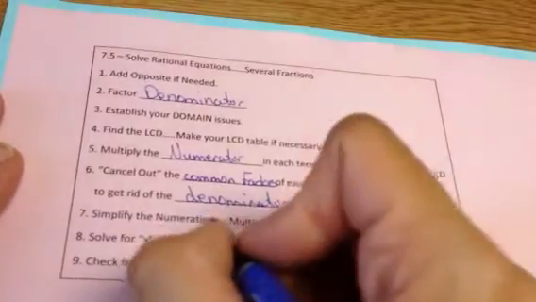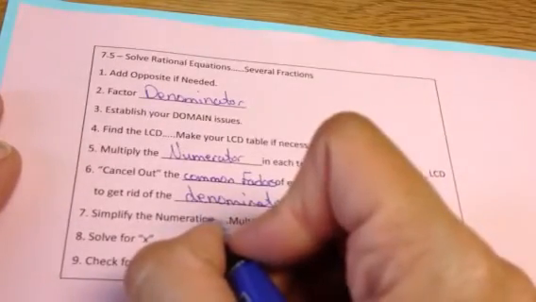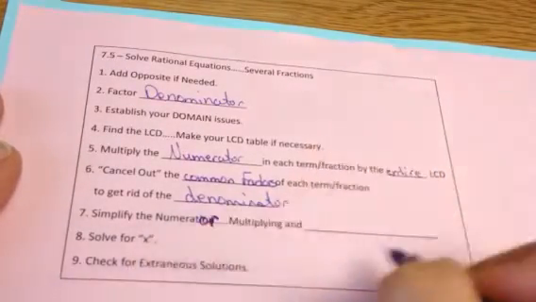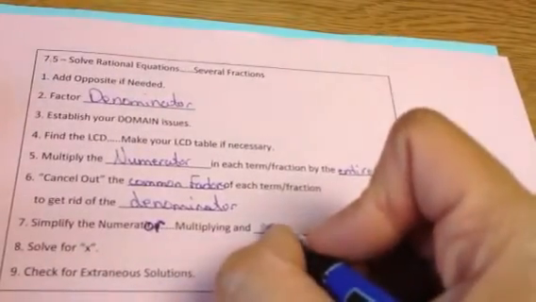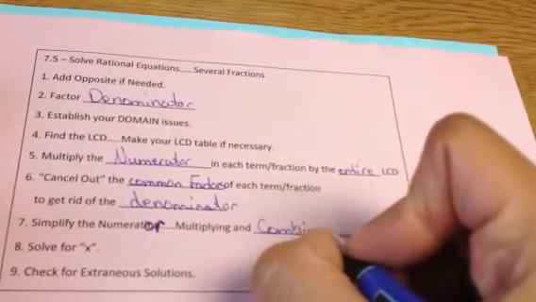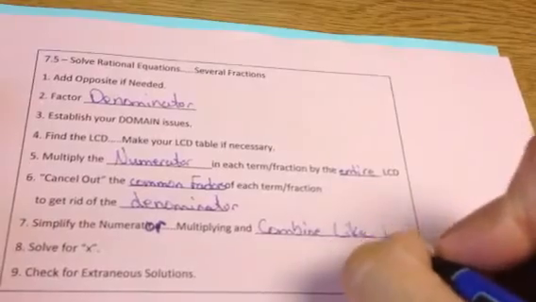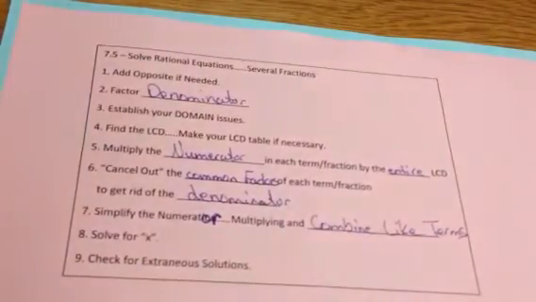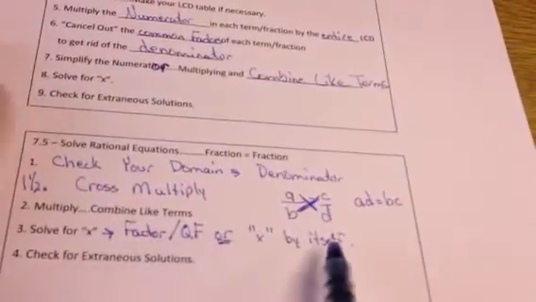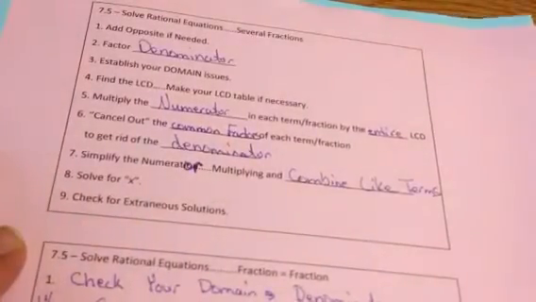So at this point, you're just going to have a lot of stuff left in the numerator. It should say numerator, not numeration. And that means you're going to be multiplying and, again, combining like terms. And then solve for x, maybe, these options down here. And then don't forget to check for those extraneous solutions.